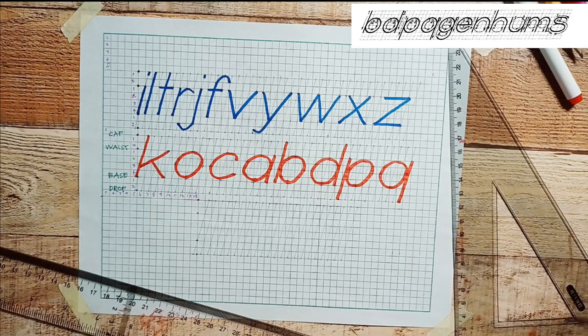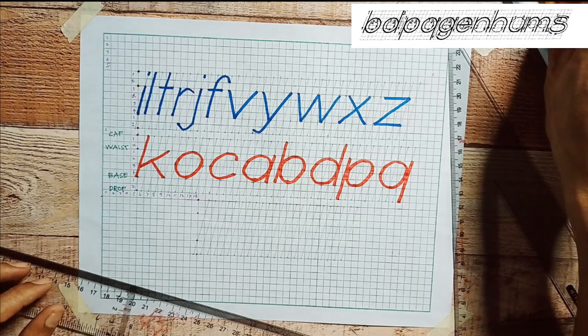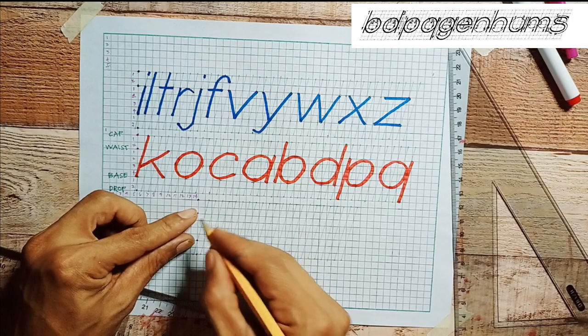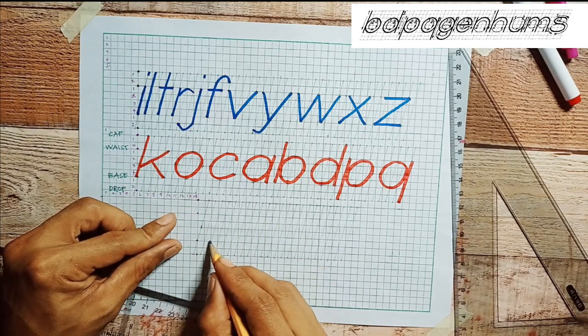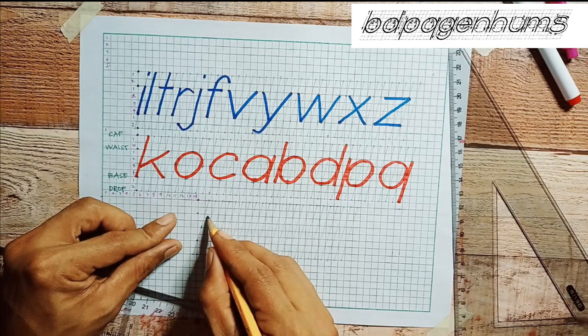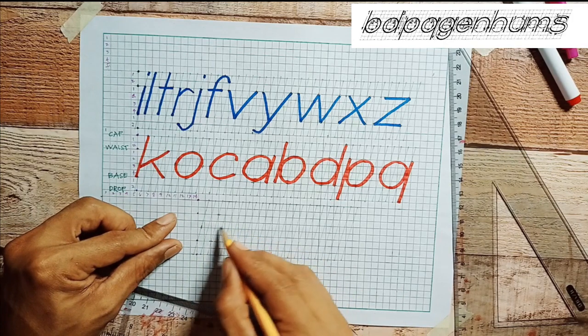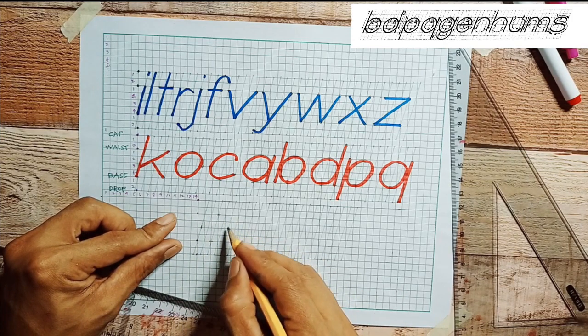So next sets of letters will be letter G. So again, here, 1, 2, mark. 1, 2, mark. From the top, 1, 2, mark. Here, 1, 2, 1, mark it. 1, 2, mark.